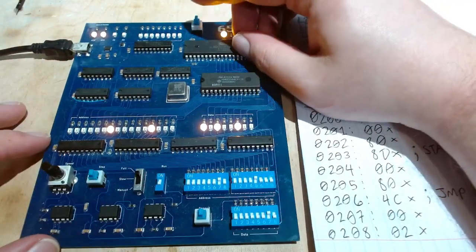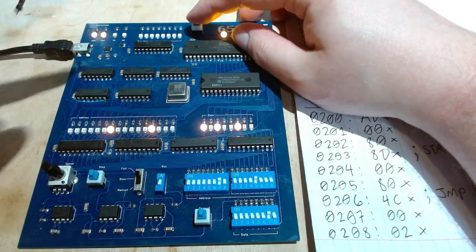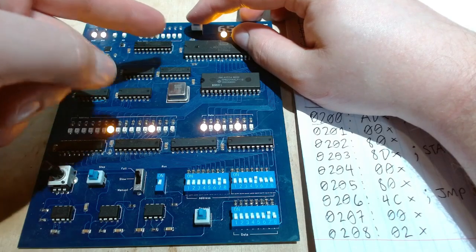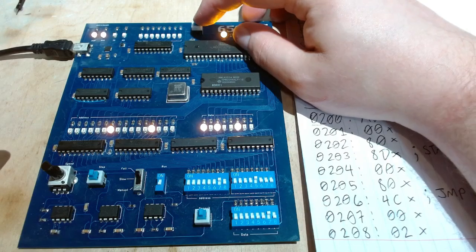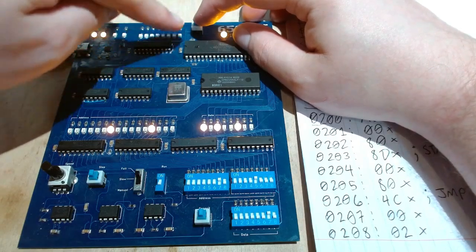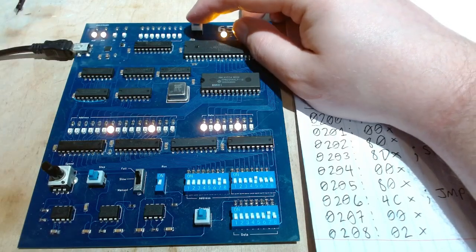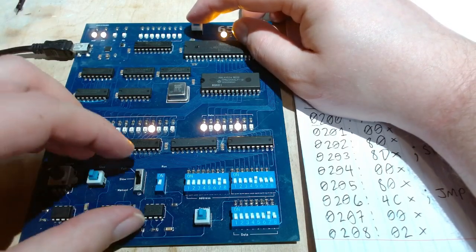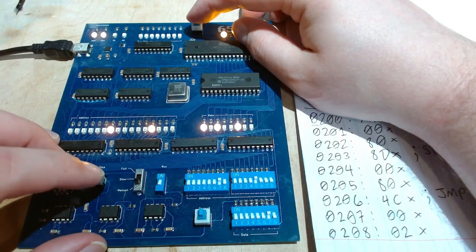So as always, set your reset switch on. I have to hold mine down. Yours is a toggle, so it's going to be on, off. The position where it looks like it's more pressed down is the on position for you. But for me, I have to hold it down. And then I am going to switch this into manual mode, and I'm going to try and step this as cleanly as I can for you.